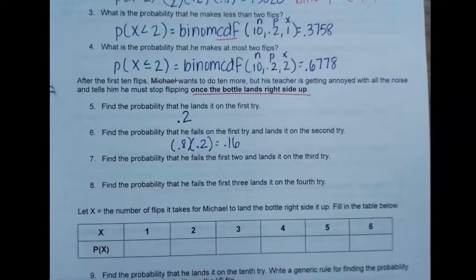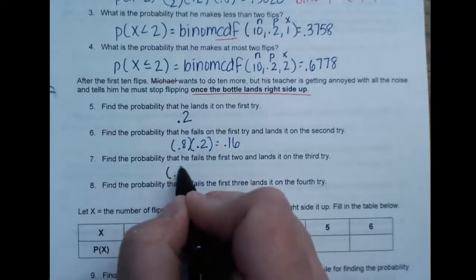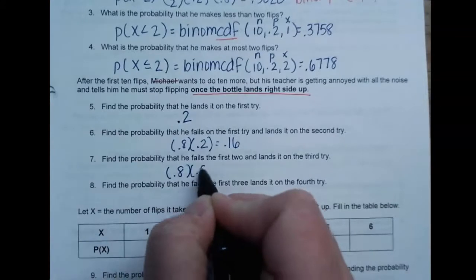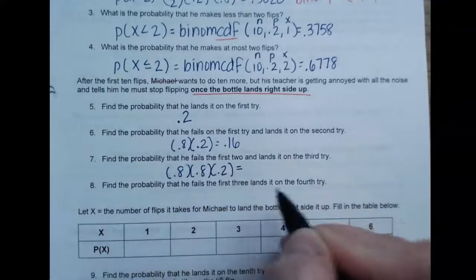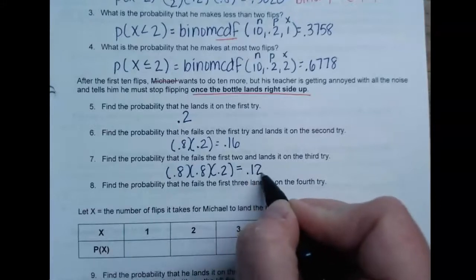Number 7 asks us, what is the probability that he fails the first 2 times and then lands it the third try? Okay, so we're going to have a fail and a fail, and then we'll have a success after that. And I got 0.128.